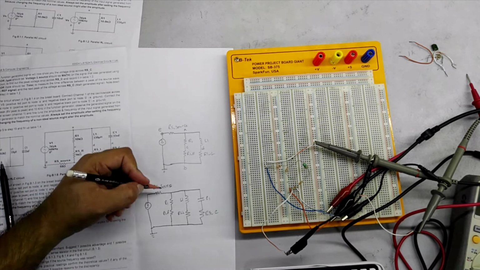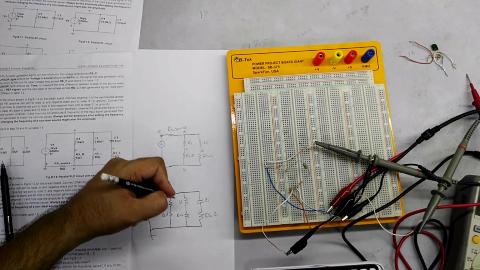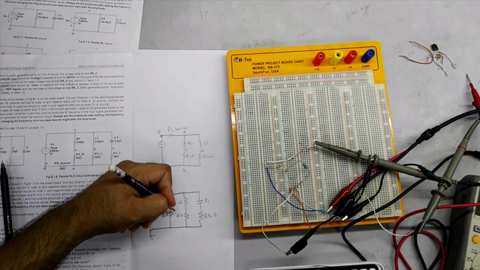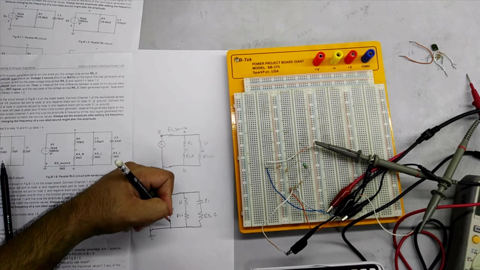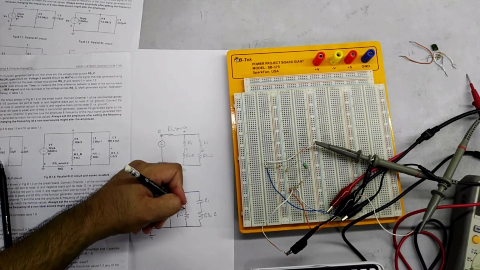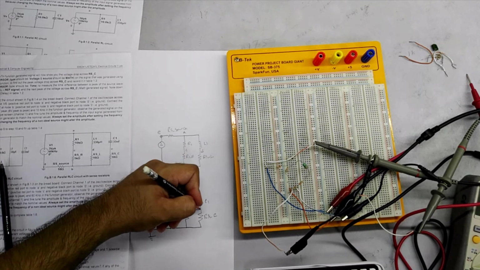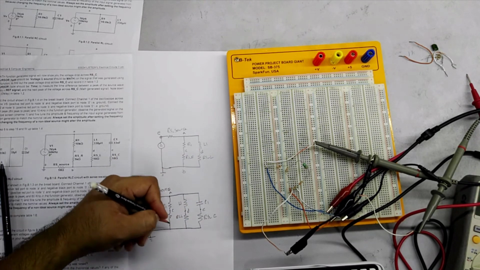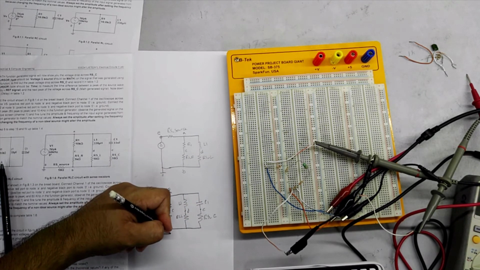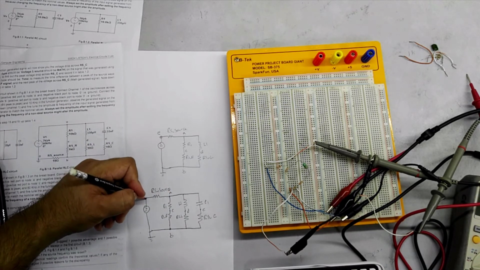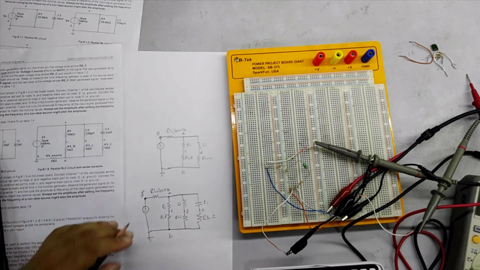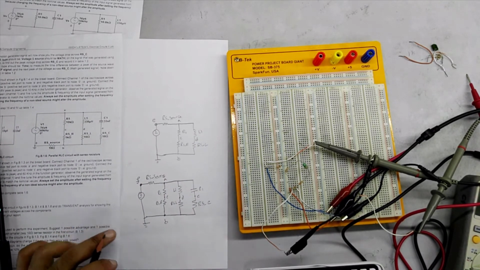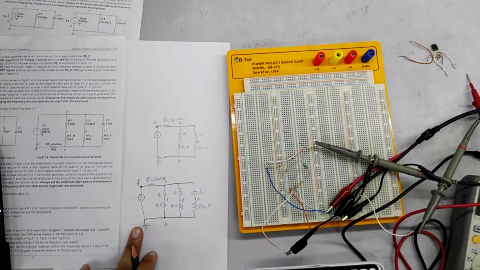The node names will be as previous. We will not rename any. A, C, T, E, we'll call this node B, and this one F. So we'll be constructing this circuit.